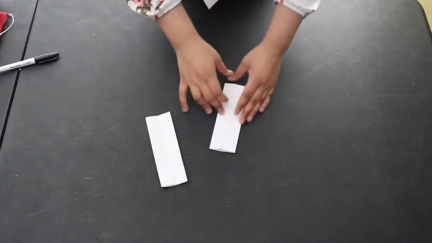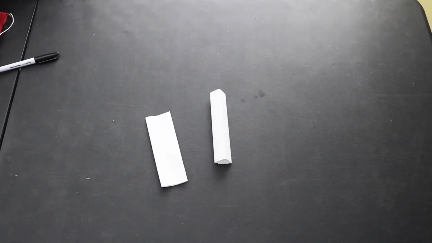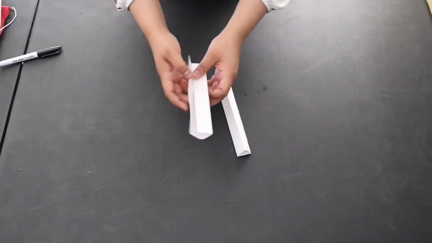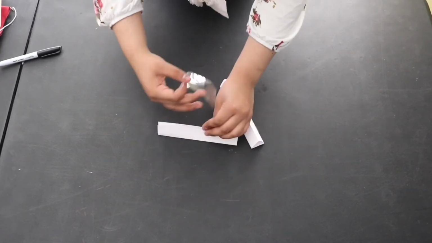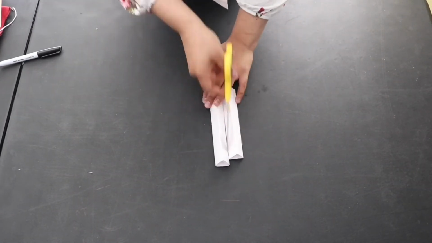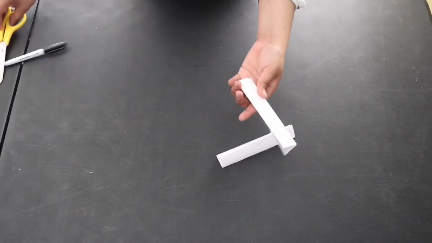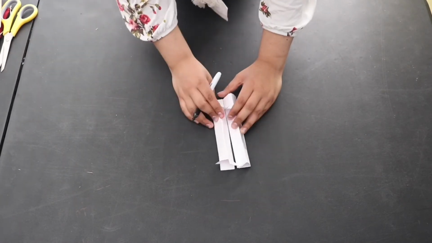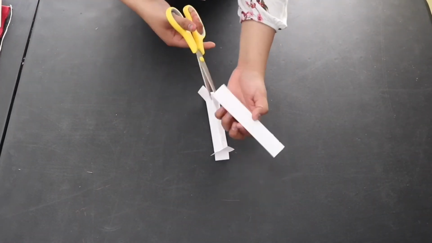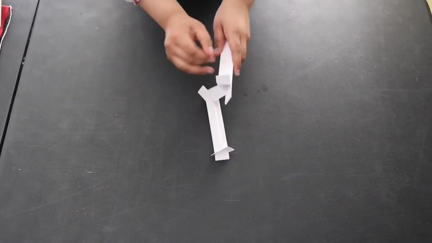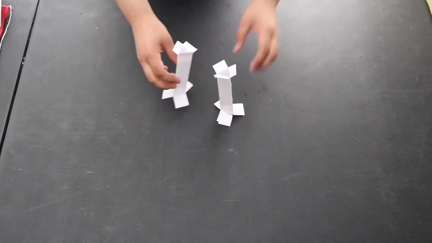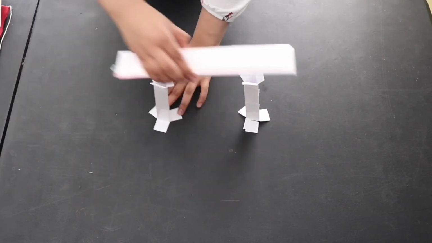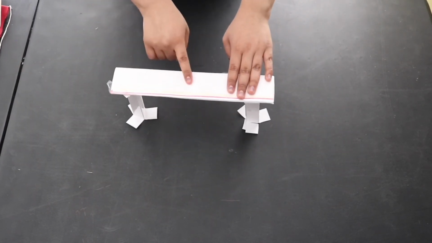Once both of my cards have been folded 4 equal times, I will then take one of my cards and fold it into a triangle shape. 2 of the edges should be overlapping. To secure my shapes into position, I will just add tape to it. To finish off my legs, I cut about ½ an inch of slits on every side of the triangle. By the time you're done, your leg should look something like this. One of the parts will be touching the surface that I will be building my bridge on, and the other one will be attached to the bridge.